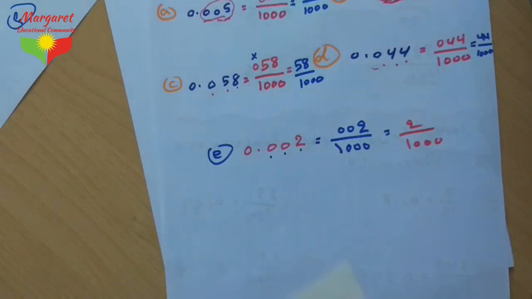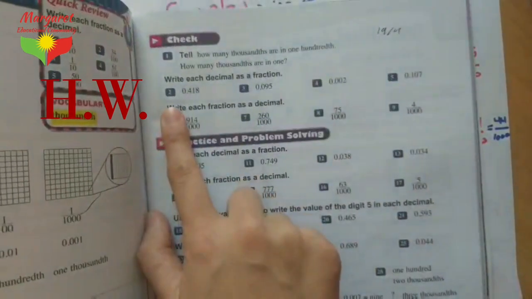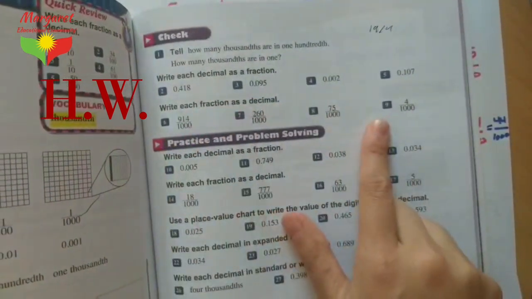In page 189, exercise number 2 to exercise number 9 is homework for you.